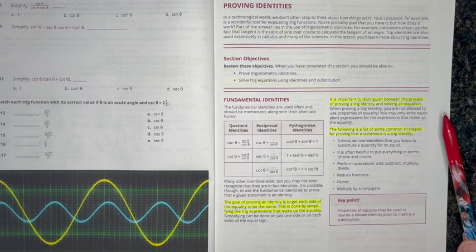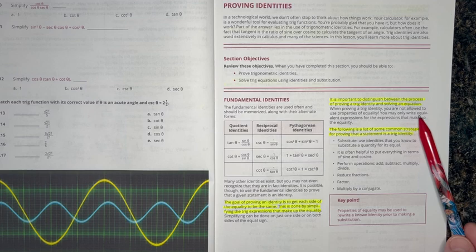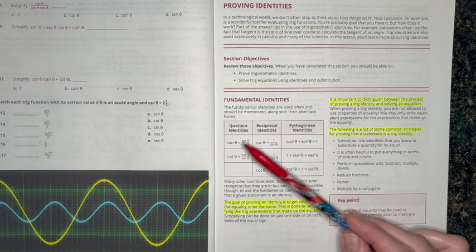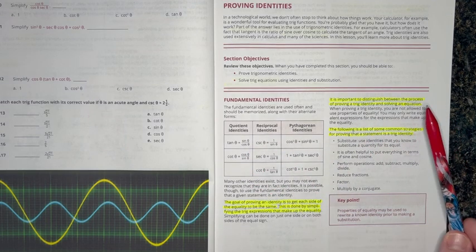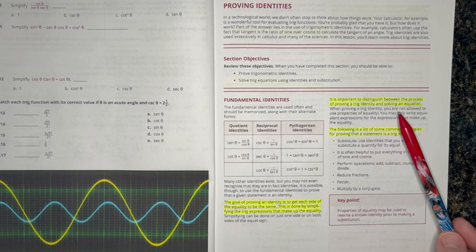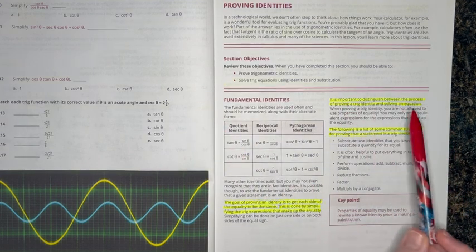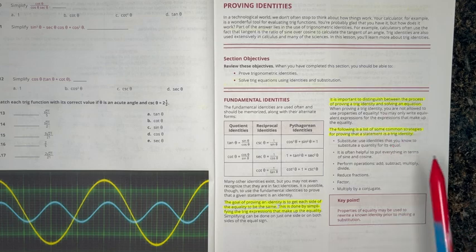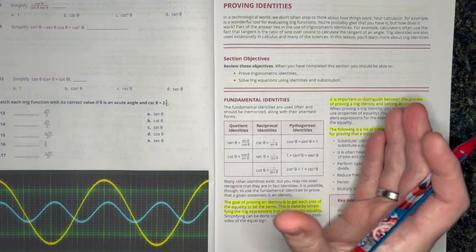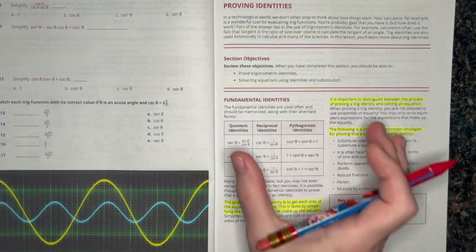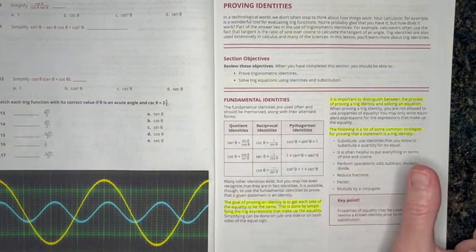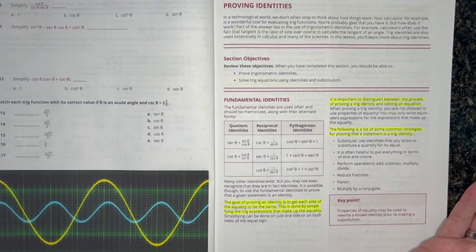When solving an equation, we use the properties of equality. We add or subtract on both sides, we multiply or divide on both sides. But when we're proving an identity, we don't do that. We are substituting and simplifying one side or both until they are the same.